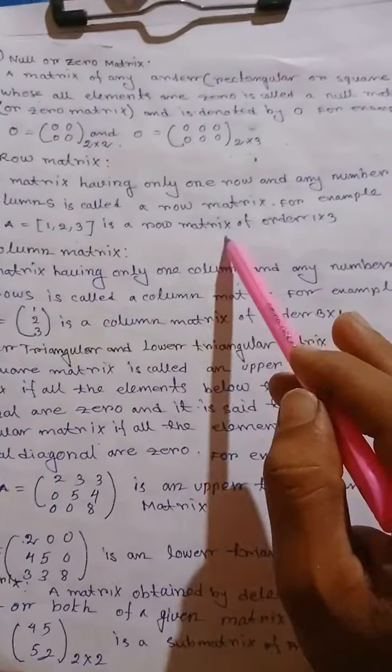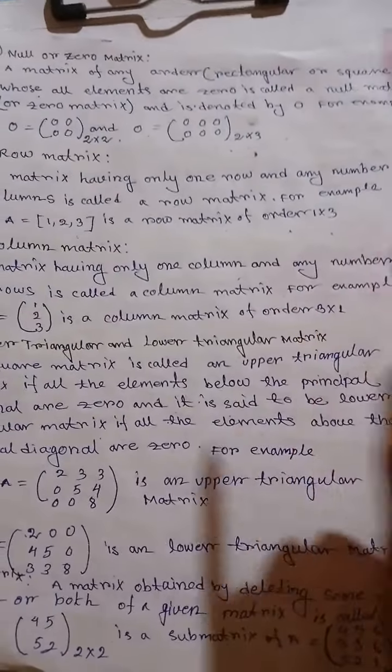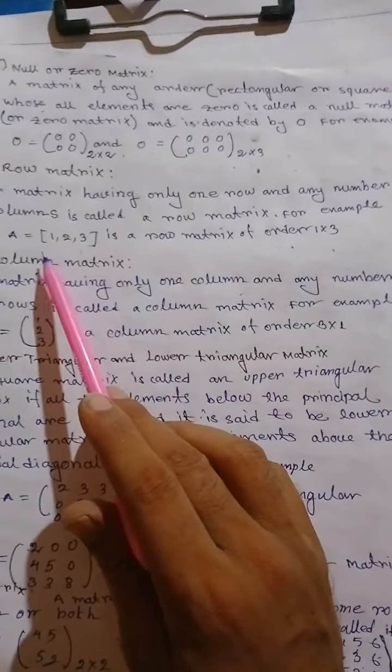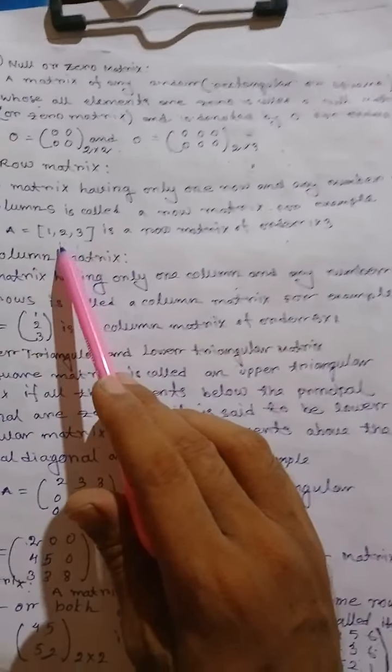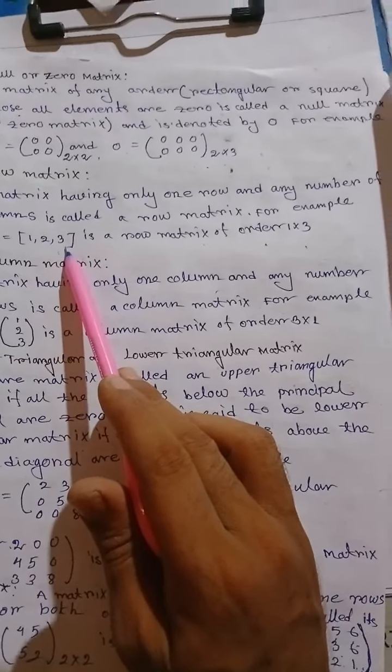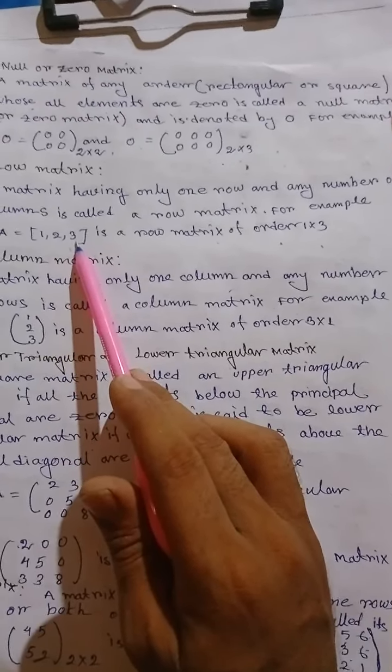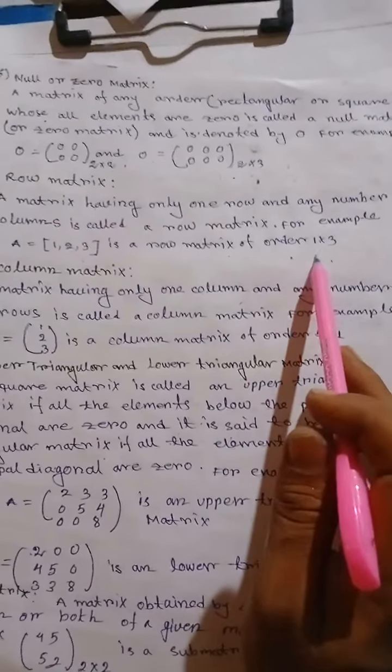For example, A 1 2 3 is a row matrix of order 1 by 3, because here number of rows 1 and columns 1 2 3. So it's a row matrix of order 1 by 3. More example.